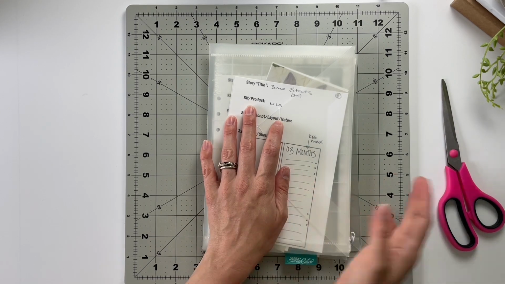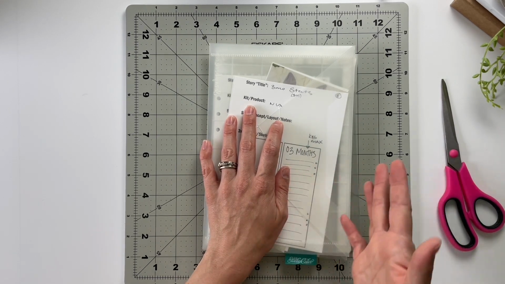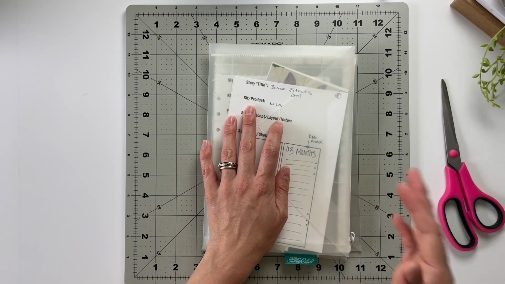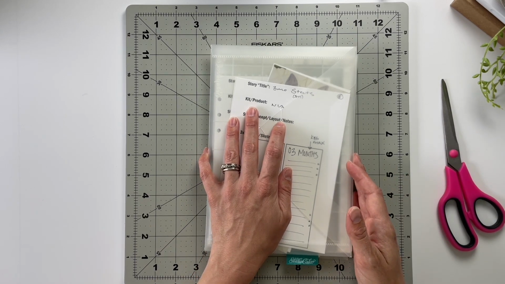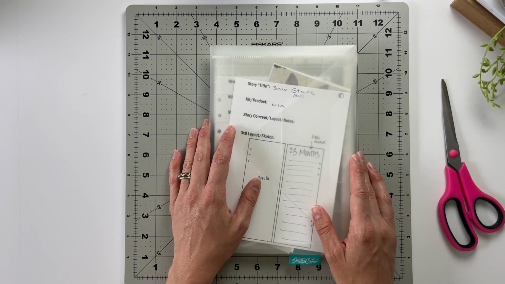Once I have everything done, we'll slow down and I will flip through all of the pages that we create, and then we'll close up from there. So let's go ahead and get started.